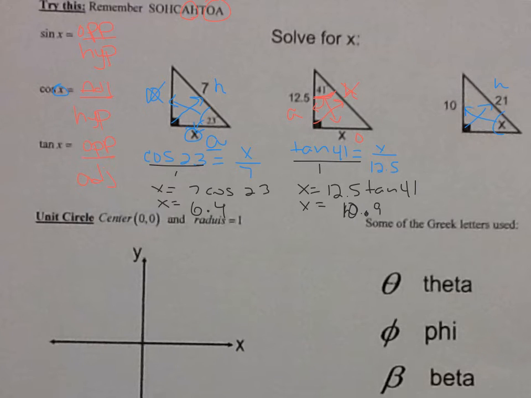Okay, and the last one over here on the side, we're going to label the hypotenuse. Across from the angle would be opposite, and this side here next to the angle, which there's nothing there, is the adjacent side. So which one uses opposite and hypotenuse? That would be sine. So I have sine x equals opposite over the hypotenuse, which is 10 over 21.